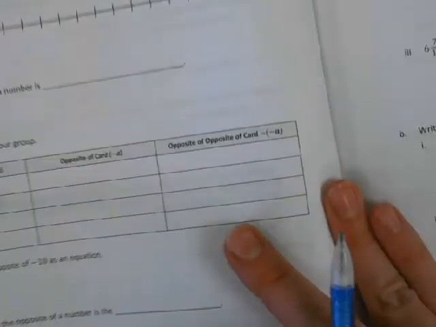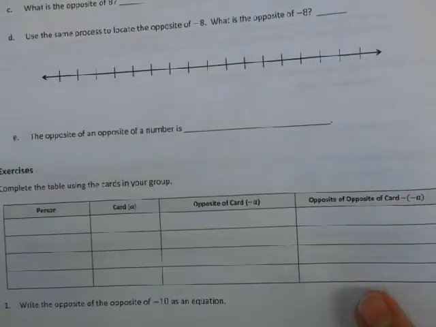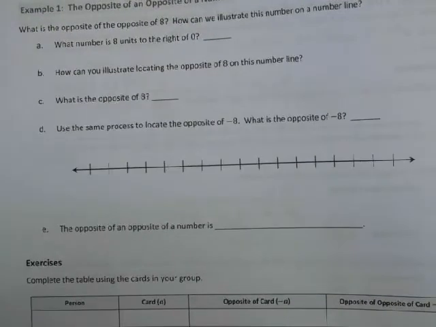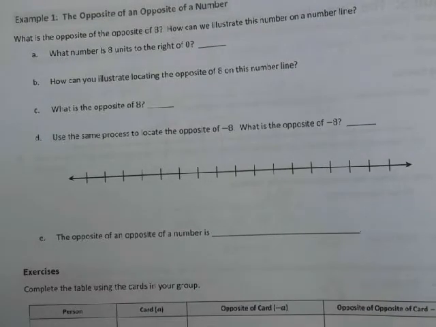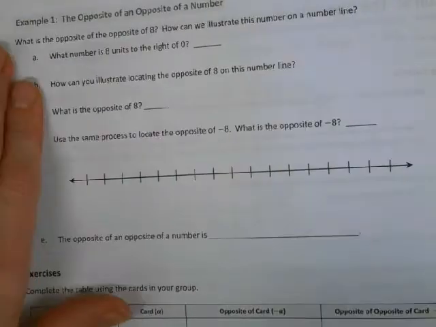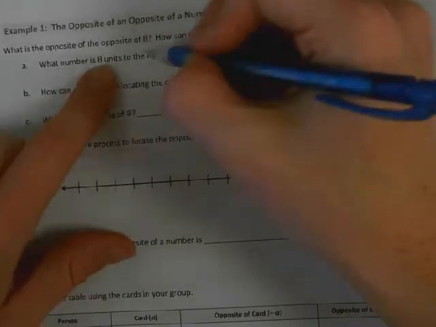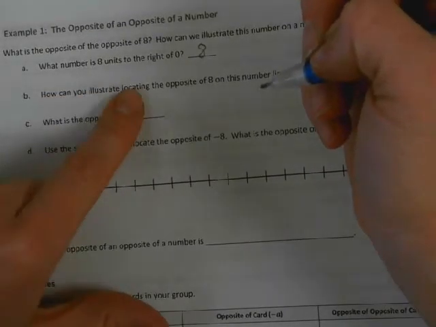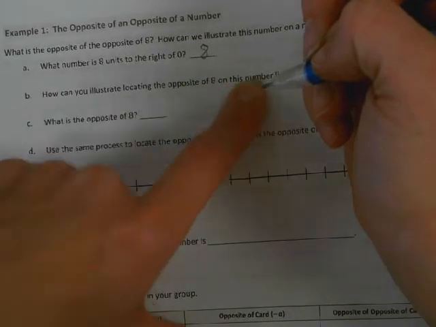So let's go ahead and go to example 2 here on the back. So the opposite of an opposite of a number. So what is the opposite of 8? How can we illustrate this number on a number line? So they're going to take us through the steps. What number is 8 units to the right of 0? 8. How can you illustrate locating the opposite of 8 on this number line?